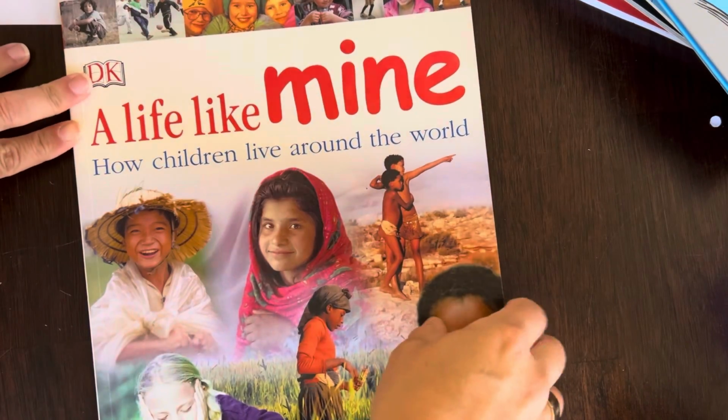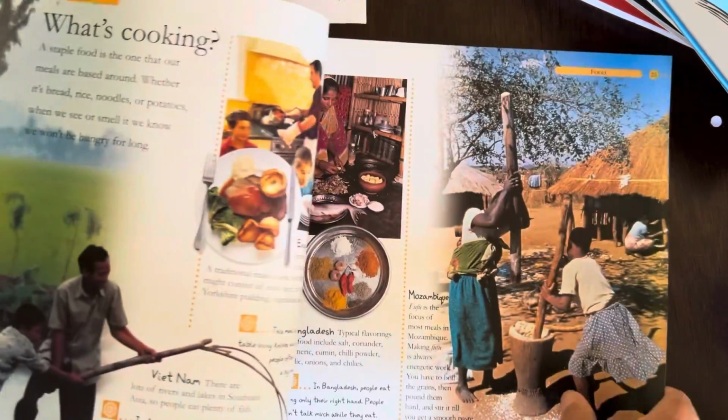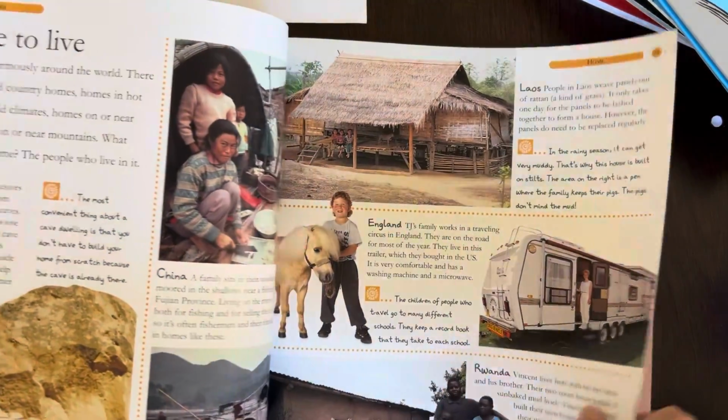And then the next concept we actually haven't done yet. It's called similarities and differences. This is one of the spines, A Life Like Mine. This is a very common book in Charlotte Mason circles because it shows children about children around the world.